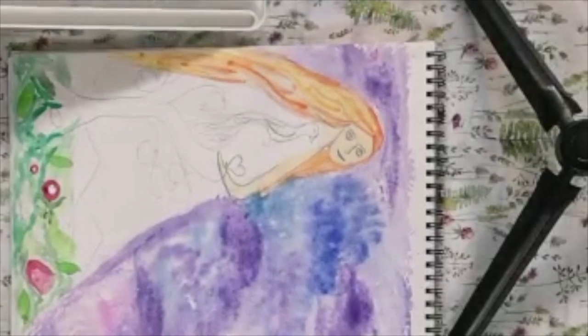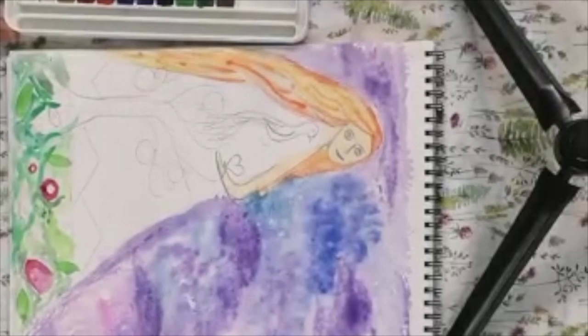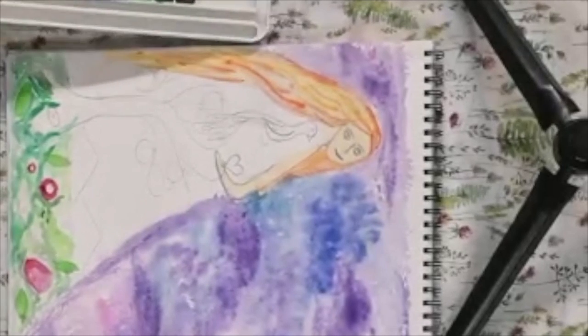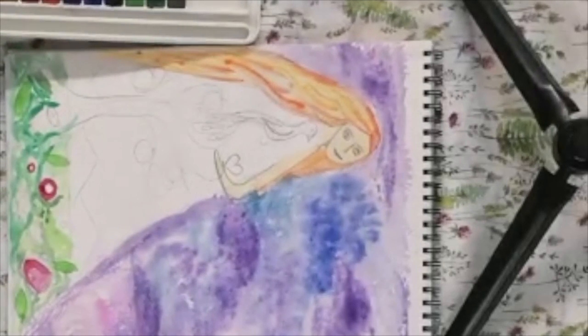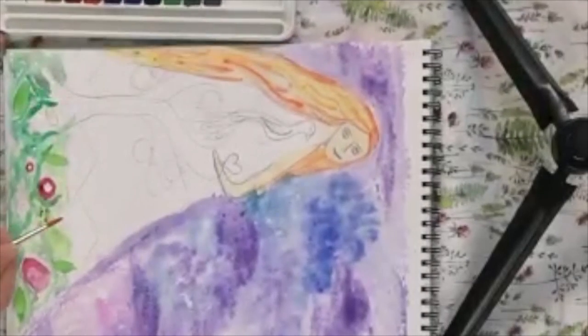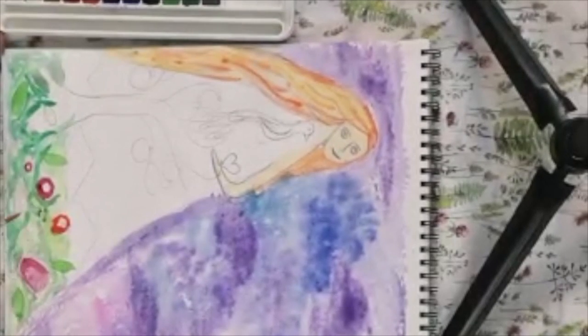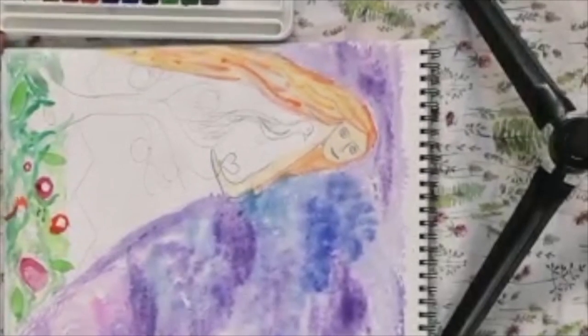But this time we have here a bit of white watercolor just to make it easier to get lighter colors. So then I'm gonna take orangey red, and I'm gonna use that for our flowers.